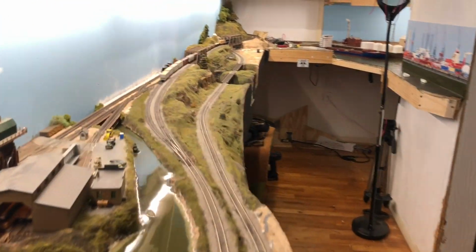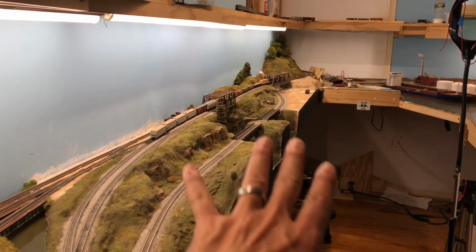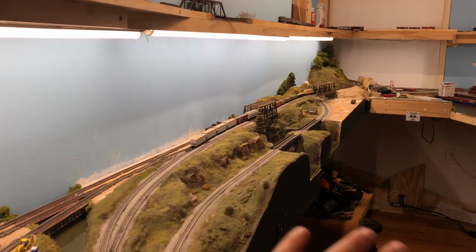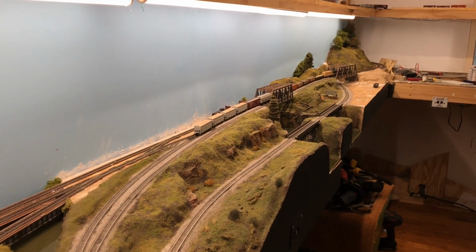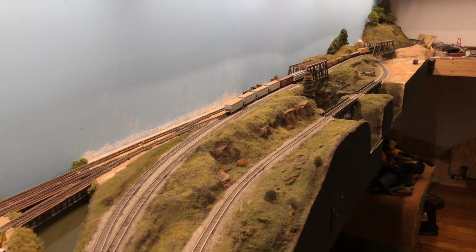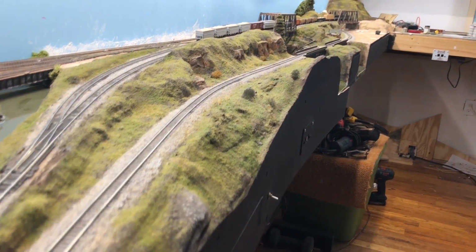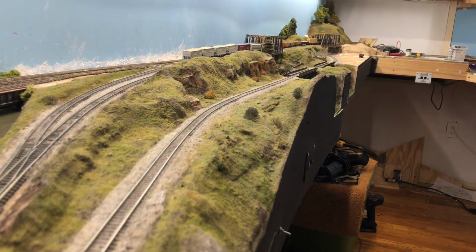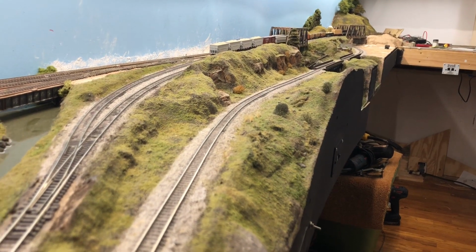So as we get to this section, what you're going to notice is that it's meant to look very unsettled, with no structures, no houses, or no buildings or things like that, just to make it seem like it's in a very far away place, middle of nowhere kind of thing. And what I want to show you is the two tracks separately.